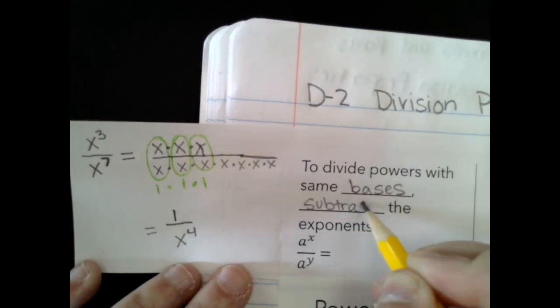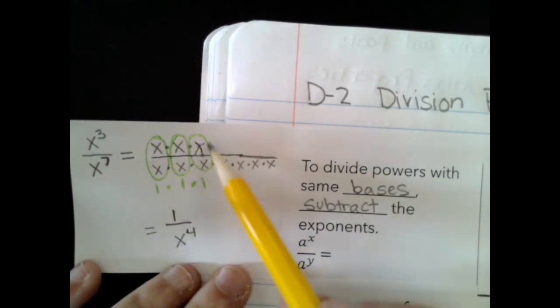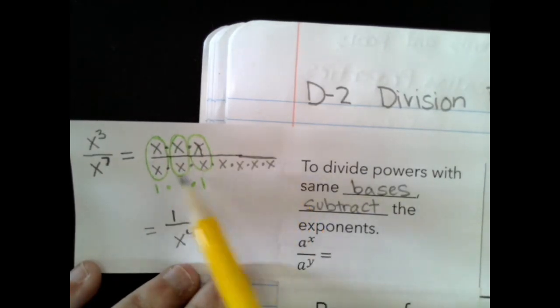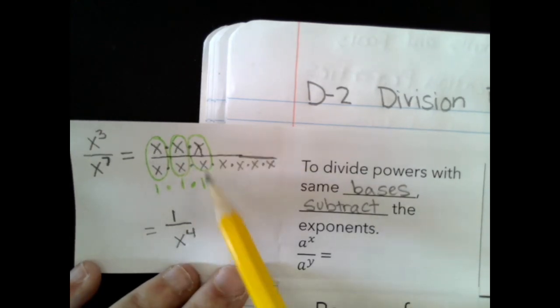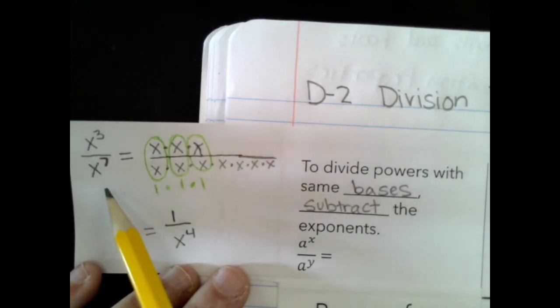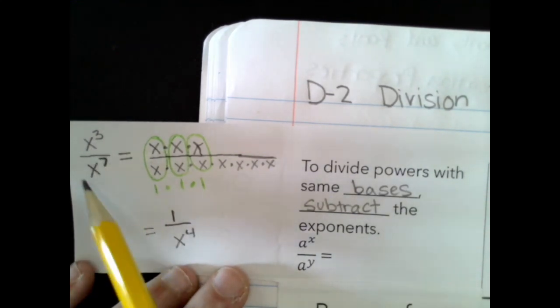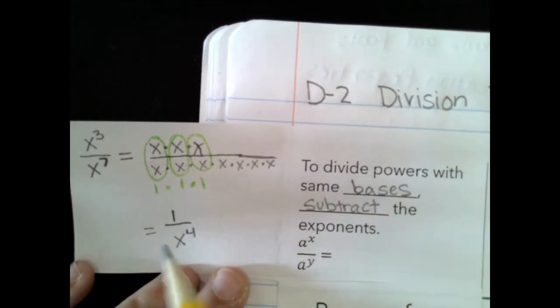We do need to decide where the leftovers are. So after we subtract those 3, there's 3 1s. So we started with 7 x's. We took away 3 of them because they matched. We do need to decide, do they end up in the numerator or the denominator? Where did we have more x's to start? In the bottom. So that's where they ended up, in the denominator.